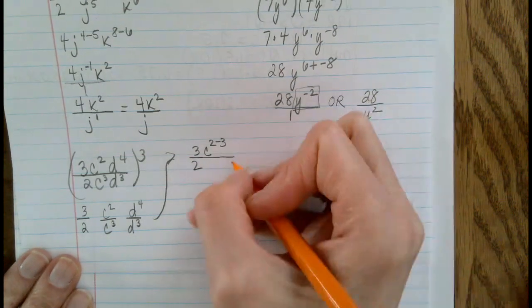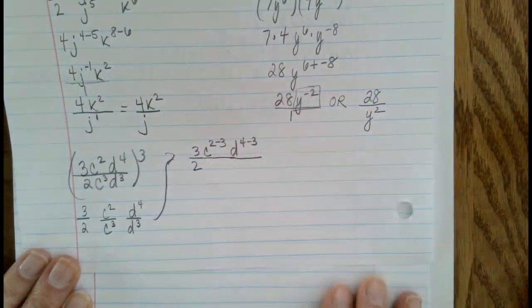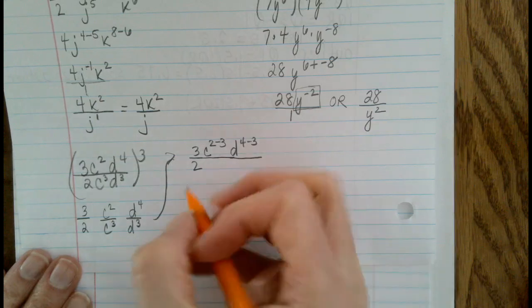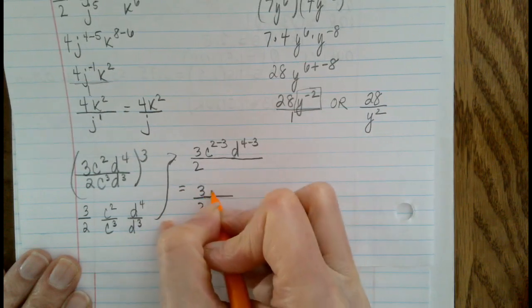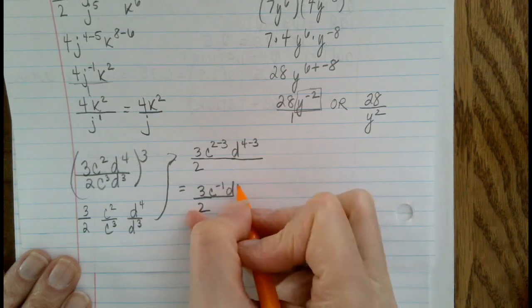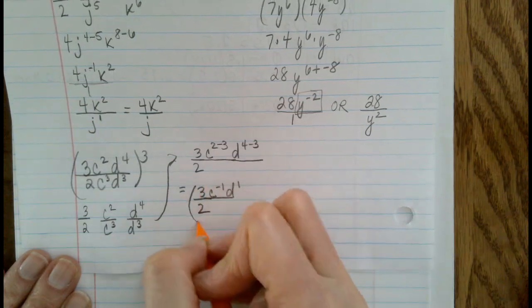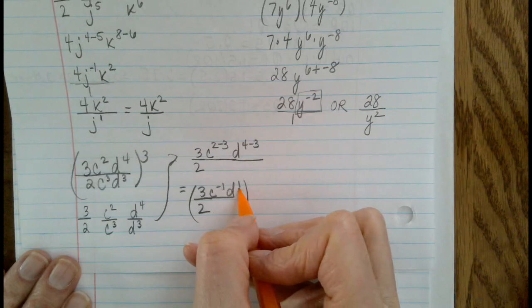And when we simplify the d's, it's going to be d to the 4 minus 3. So ultimately what we get there is 3 over 2, c to the negative 1, d to the positive 1. 2 minus 3 was negative 1, 4 minus 3 is 1.